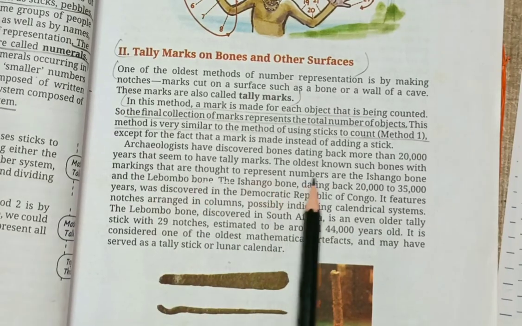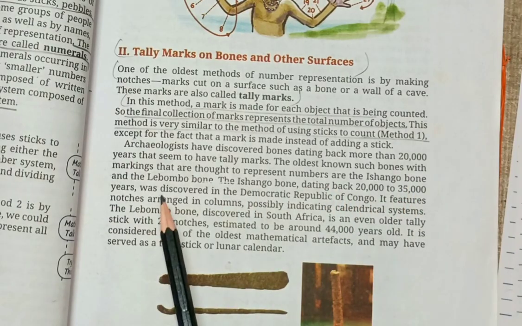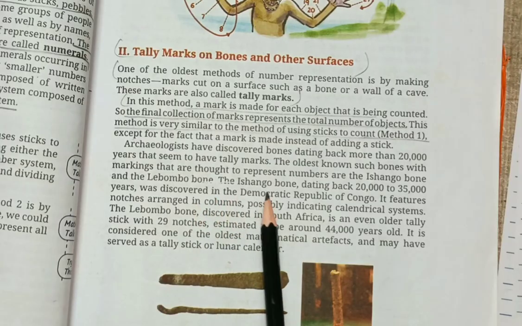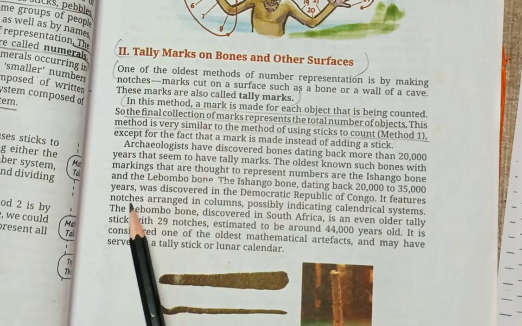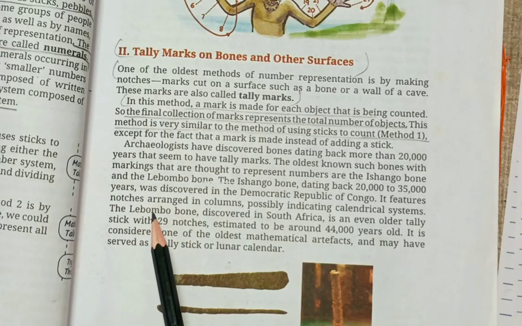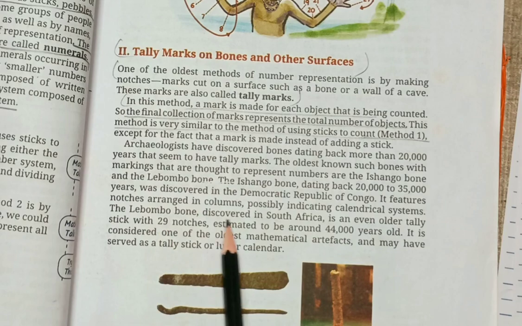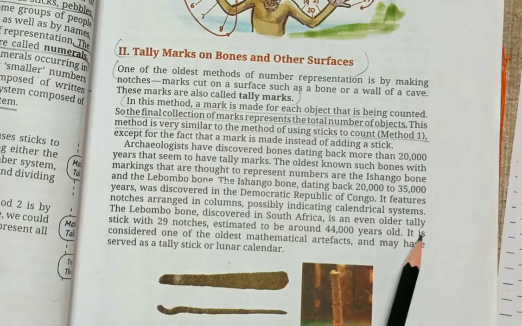Such bones with tally markings are known as the Ishango bone and the Lebombo bone, from 20,000 to 35,000 years ago. Here the notches are arranged in columns, possibly indicating a calendrical system. The Lebombo bone, discovered in South Africa, is even older, a tally stick with 29 notches, estimated to be around 44,000 years old.